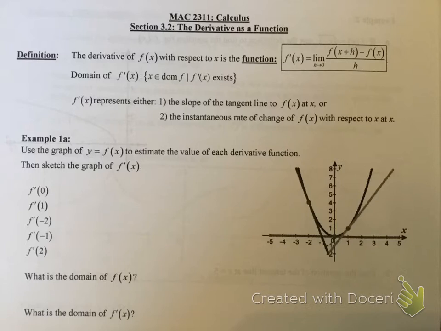It's a tangent line at some point x, whatever x is. Or, if we're talking about word problems, it's the instantaneous rate of change. So what is that change at that particular point in time, for instance? So we're going to look at example 1a together. And we're going to use the graph of y equals f of x to estimate the value of each derivative function. Then, sketch the graph of f prime of x.